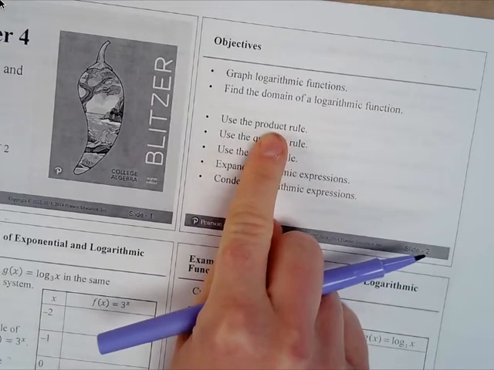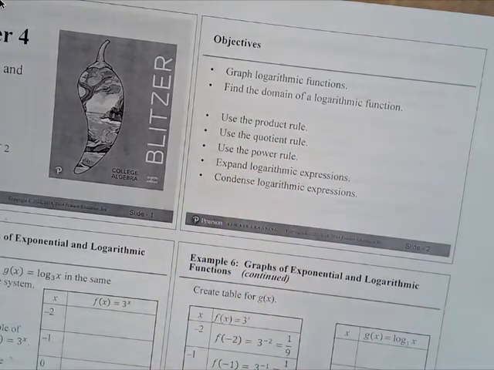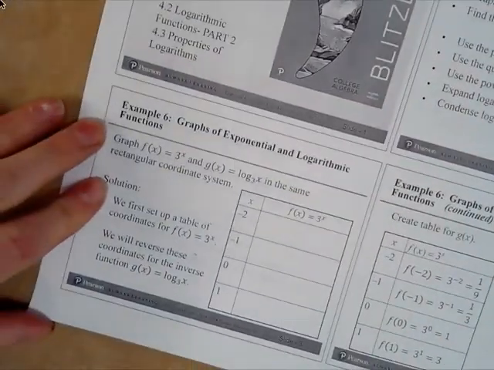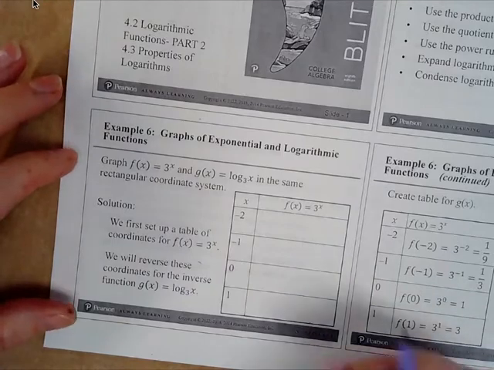Do y'all recognize these rules? Product rule, quotient rule, power rule. That comes from exponents. But remember, exponents and log functions are inverses of each other. They have a really big relationship. So these rules are really similar to the exponent rules. So let's first look at graphing exponential and log functions.